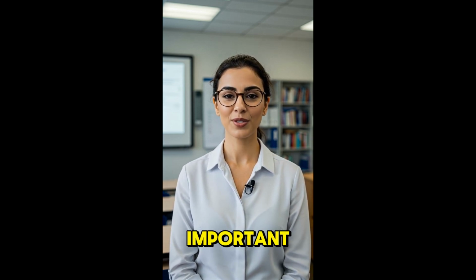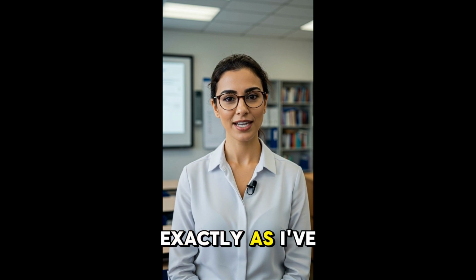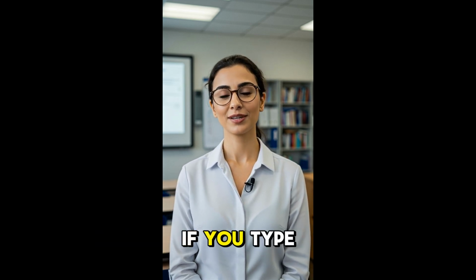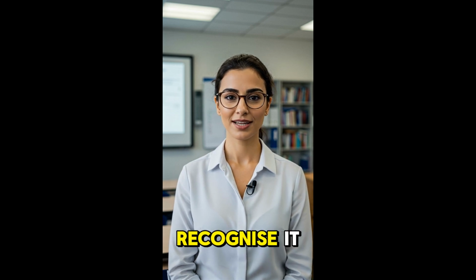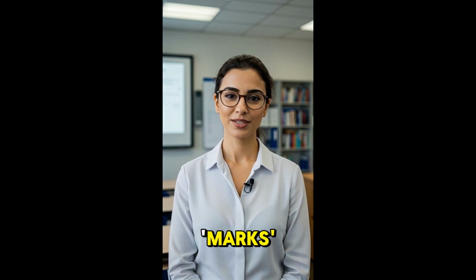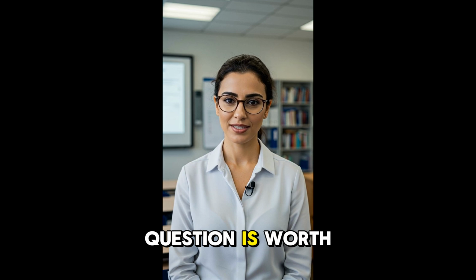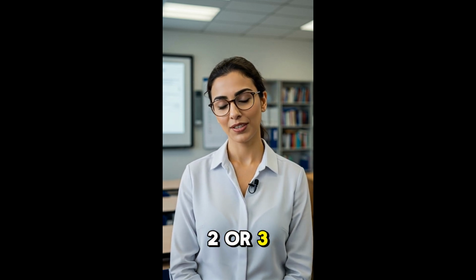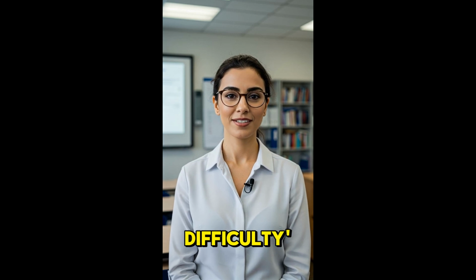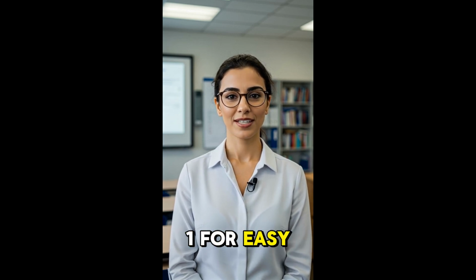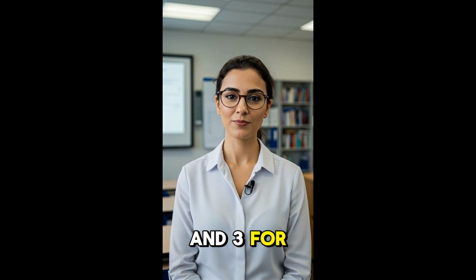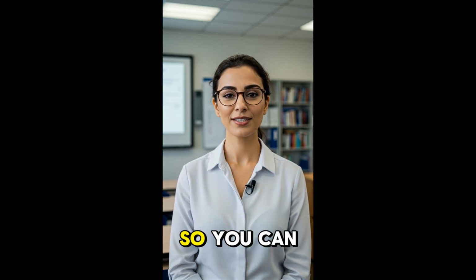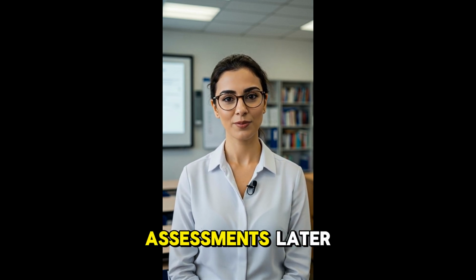Now here's what's important. You must type these exactly as I've shown. Lowercase, underscore, no spaces. If you type it wrong, the system won't recognize it. Then we have marks, simply how many points the question is worth. Put 1 for an easy recall question, 2 or 3 for something harder. Next is difficulty. Use the number 1 for easy, 2 for medium, and 3 for hard. This doesn't affect the marking, it's just for you, so you can filter and balance your assessments later.